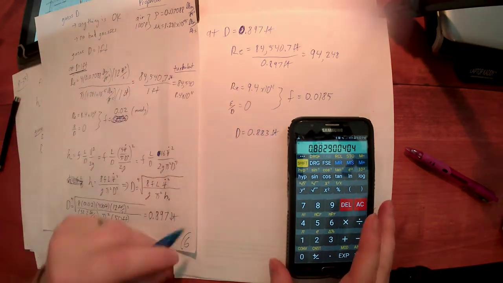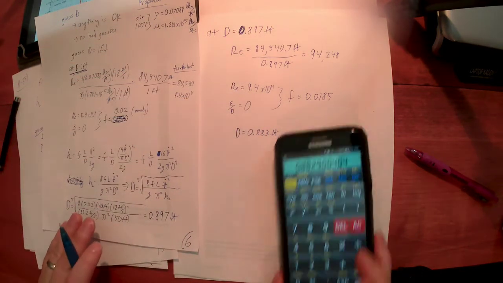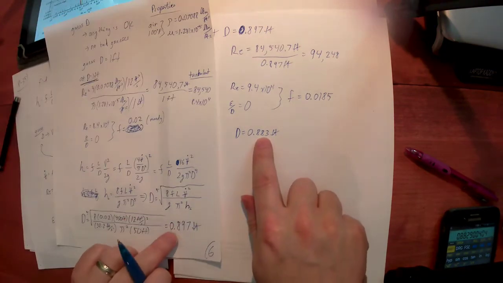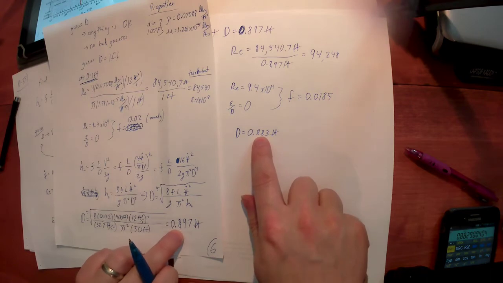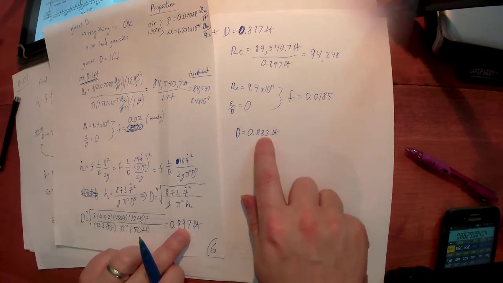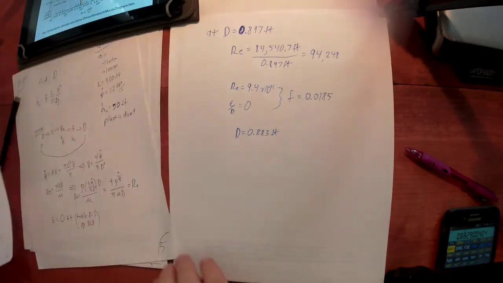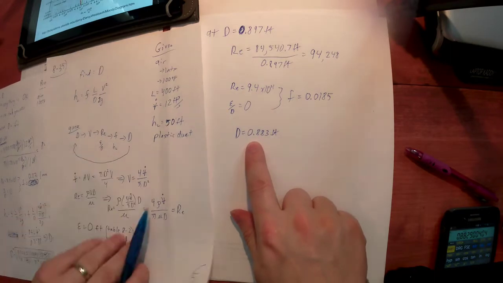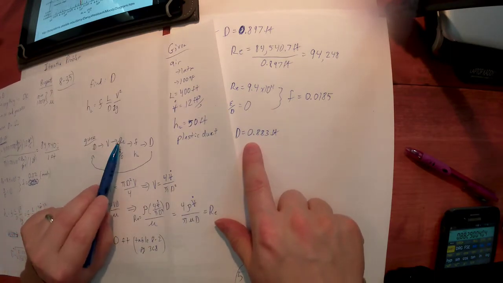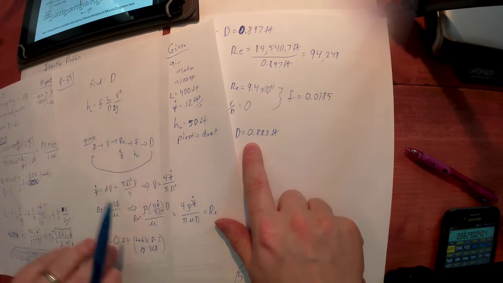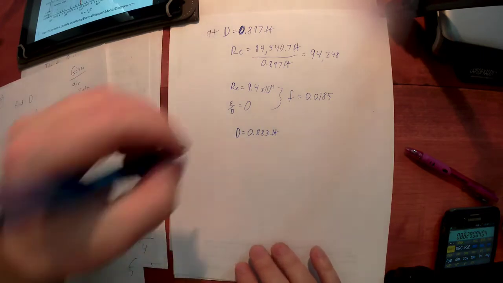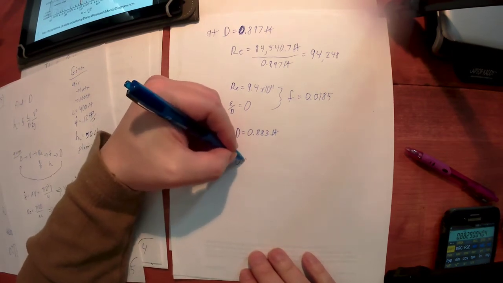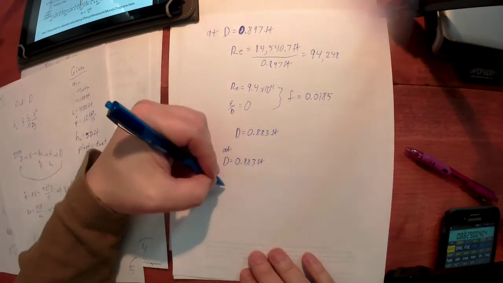Okay? Now, I could probably quit there, honestly, because I've got the same first significant figure between my previous first guess. I've got a change in my second. Now, anytime your second significant figure changes, that tells you, you know what, try it one more time. Given this diameter now, let's go back through my loop. Let's find new Reynolds number, find new F value, and see if it gives me a different diameter. So, at a diameter of 0.883 feet, let's see what my Reynolds number would be.